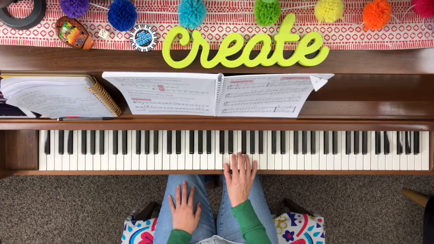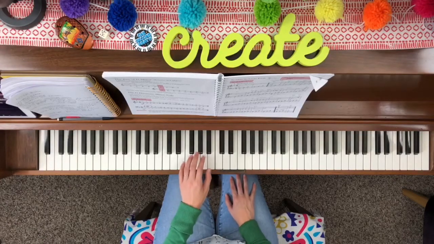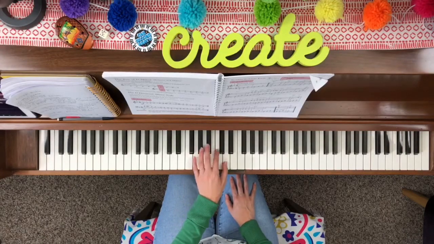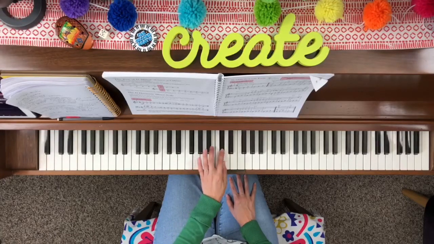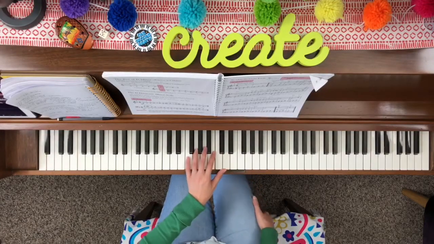Okay, that is in the right hand, the D harmonic minor scale. Let's try it with the left hand now, okay? We're actually going to start at the top of the scale and go down first. Let's start with our D. D, C sharp, B flat, A, G, F, E, D. Let's go back up. D, E, F, G, A, B flat, C sharp, D. Very nice. There it is, D harmonic minor scale in the left hand.